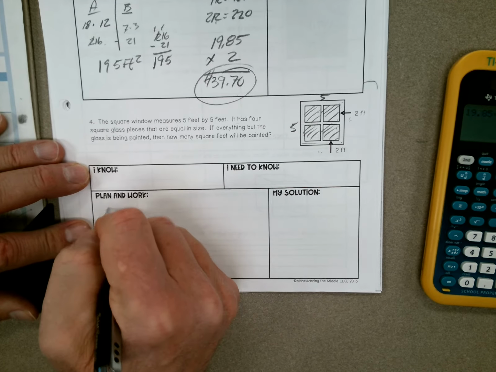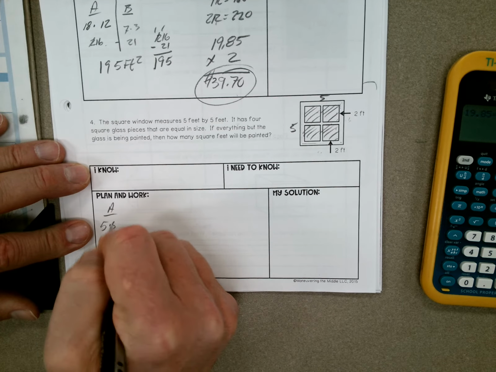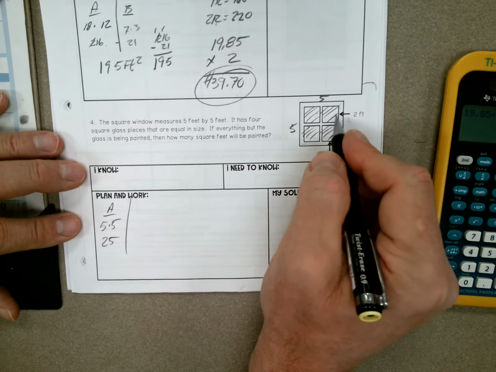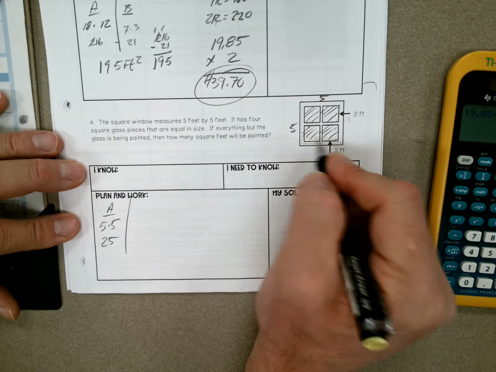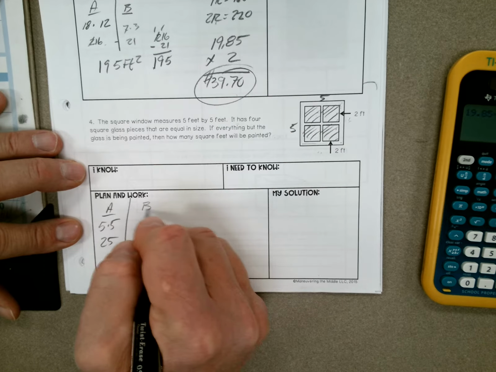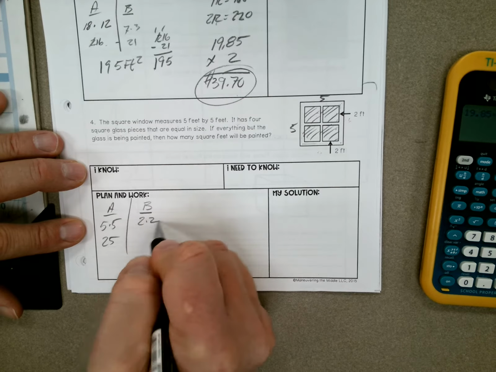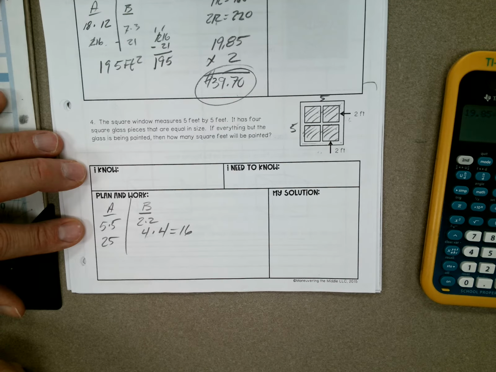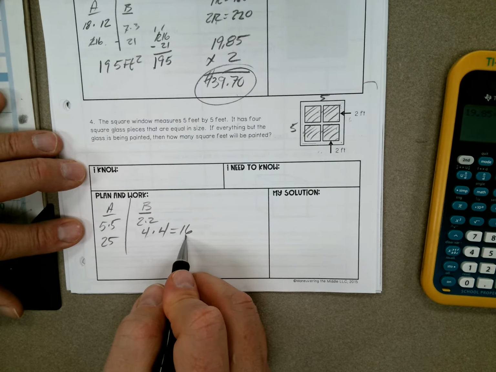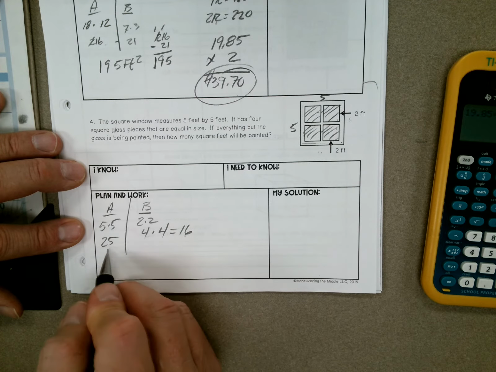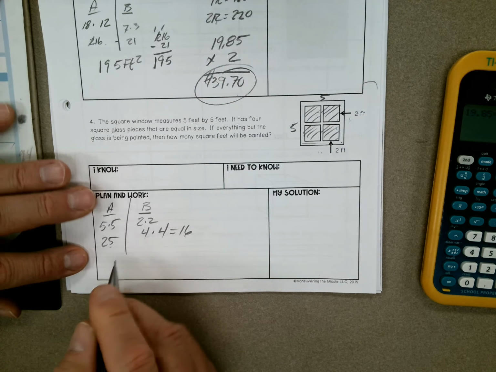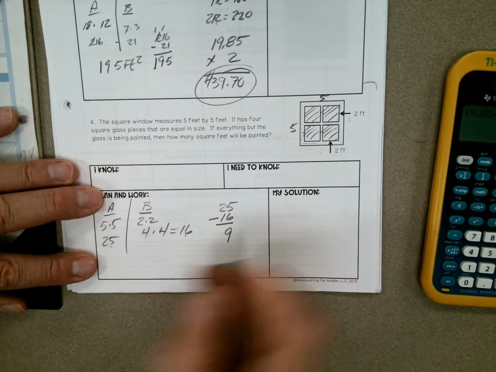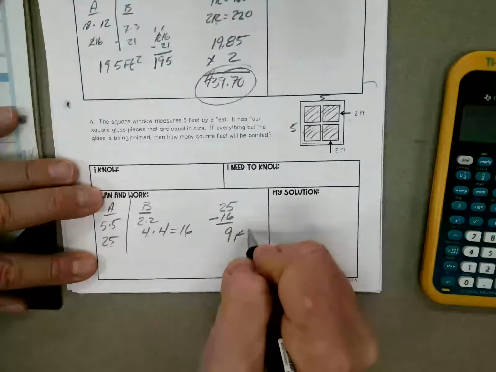So we're going to call figure A the whole window. So 5 times 5 is 25. Now, I'm just going to find the area of one of these and then multiply it by 4. So we'll just call that B. So that's 2 times 2 is 4, and 4 times 4 is 16. So we're not going to paint these 16 square feet, but we are going to paint pieces of this 25. So we have to take 25 minus the 16, and we get 9. And we're going to end up with 9 square feet.